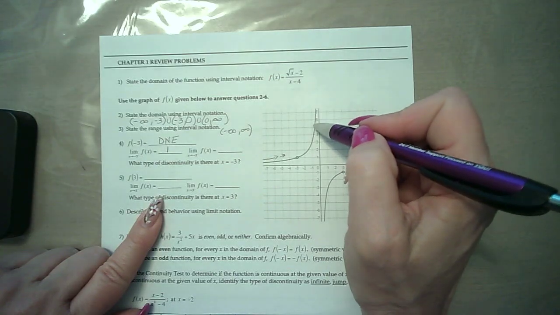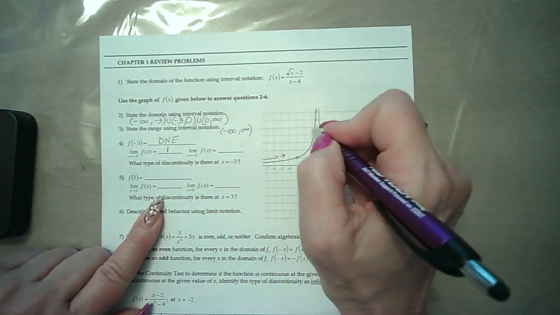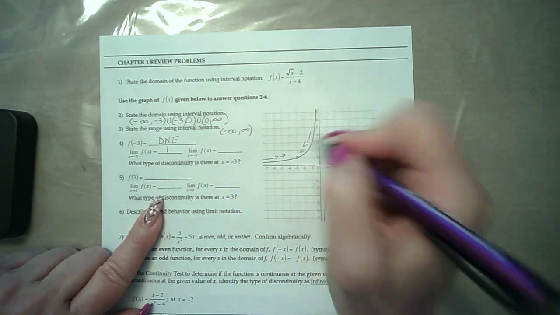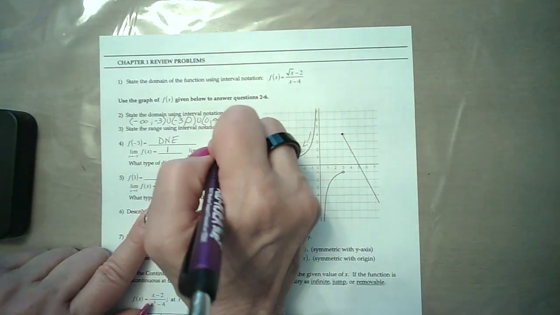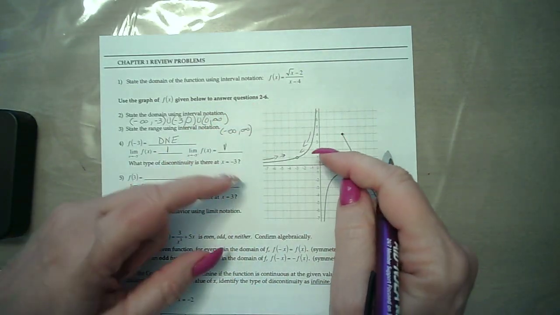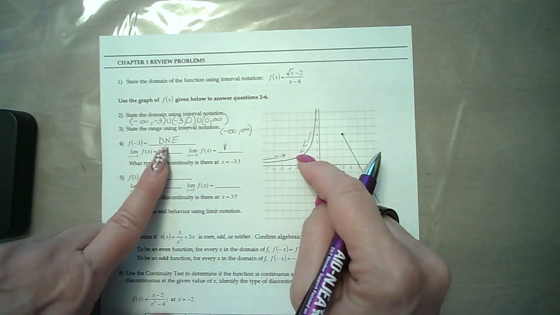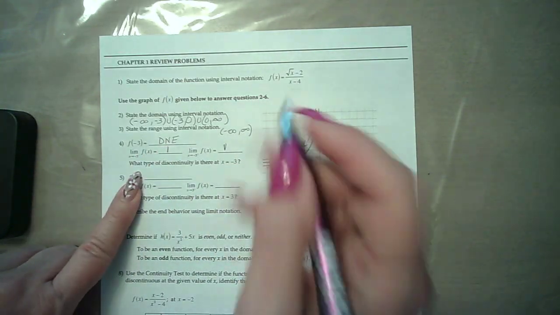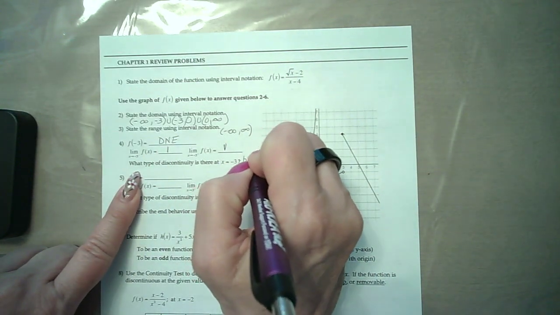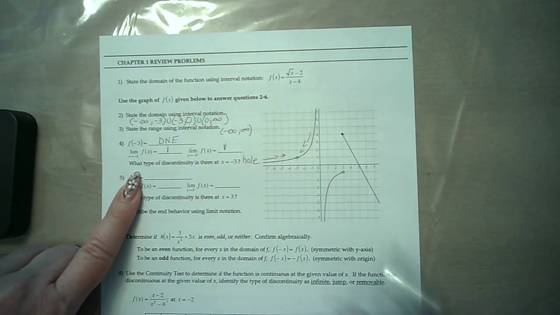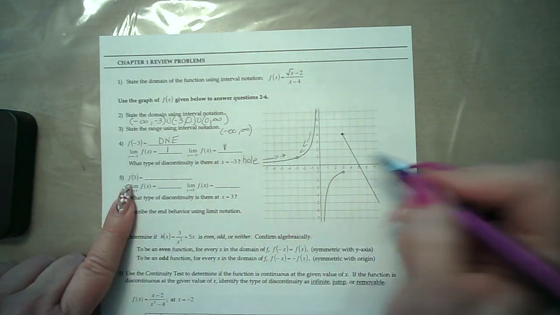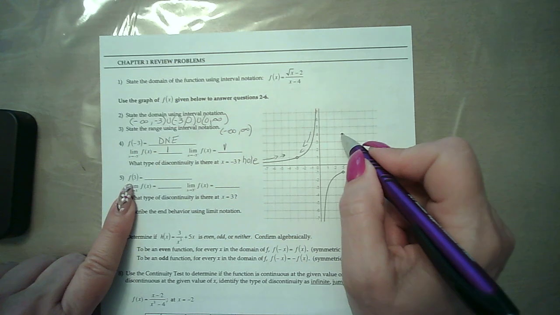If I approach negative 3 from the positive side, I am again going to the y value of 1. So if we're approaching both these numbers, you would think that this would be 1, but since this does not exist, we know the discontinuity is a hole. Same thing over here, 3. When x is 3, y is 4.